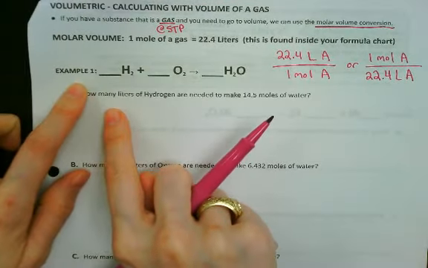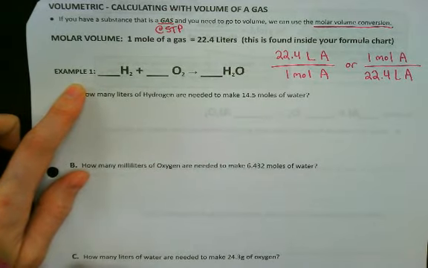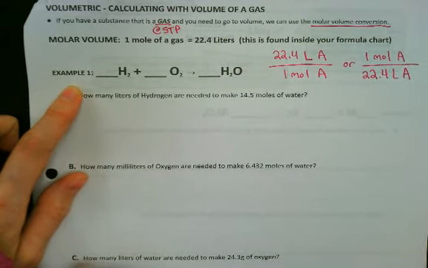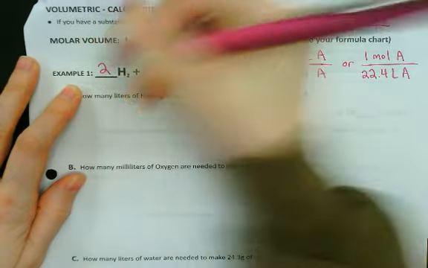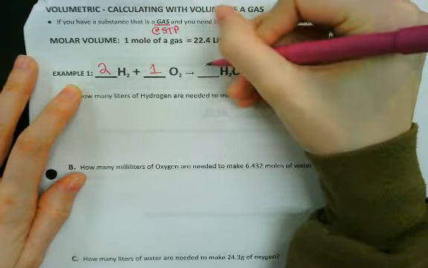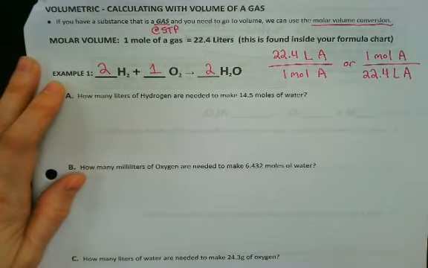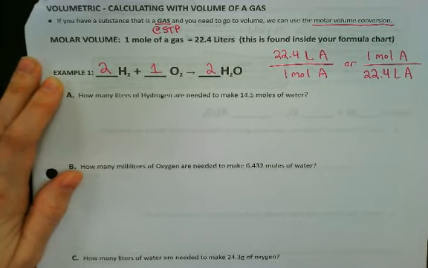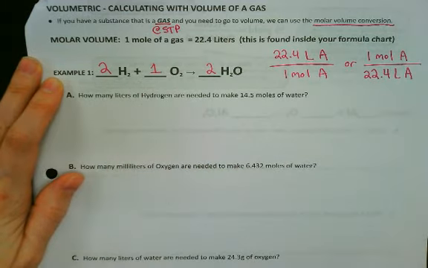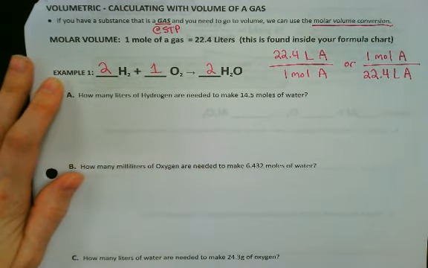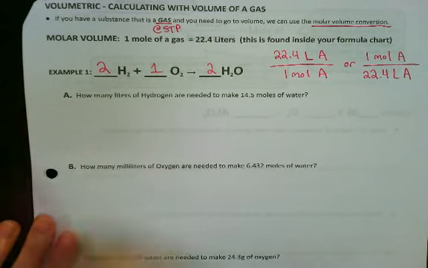So example 1 here, we are going to be dealing with the synthesis of water. We're going to do some calculations involving this equation. I'm going to go ahead and balance this real quick. If I put a 2 there, a 1 there, and a 2 there, I end up with a balanced equation. If you are still struggling to balance your equations, find yourself a chemistry teacher, get yourself some help. You do need to know how to balance for your quizzes and your tests, because we do need these coefficients in order to help us go from mole to mole in our dimensional analysis.